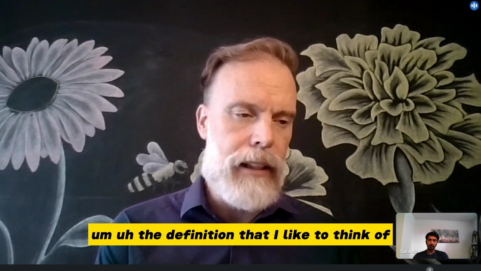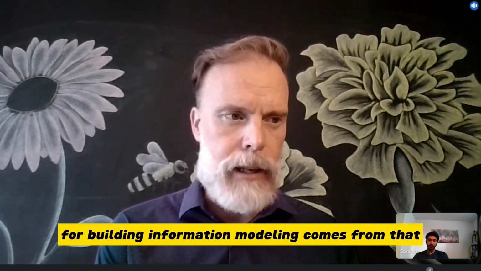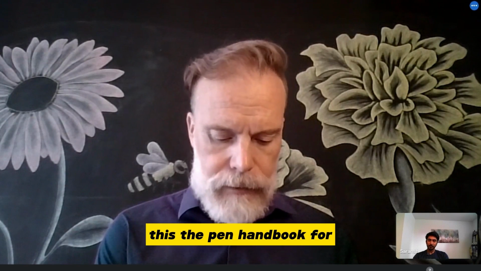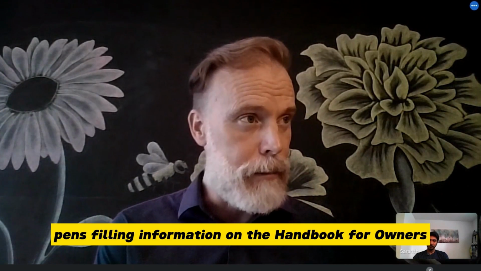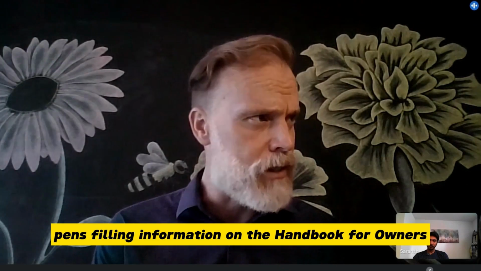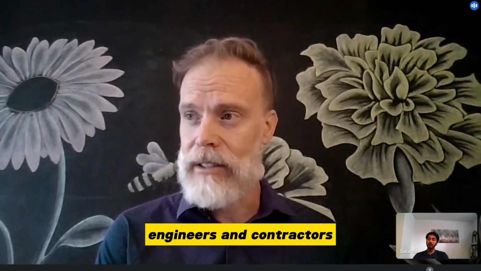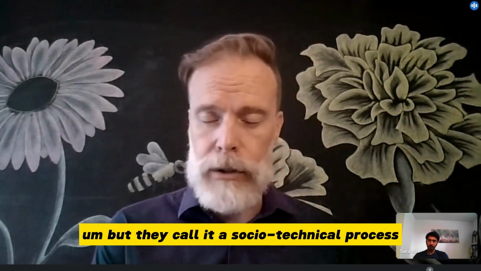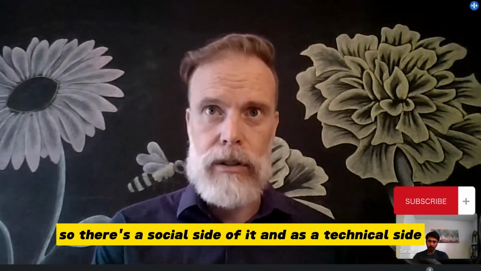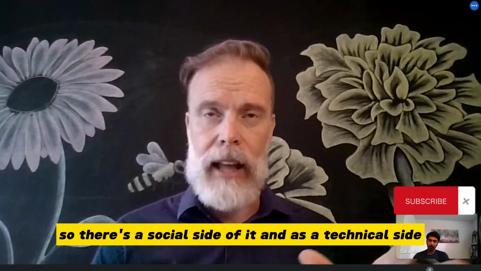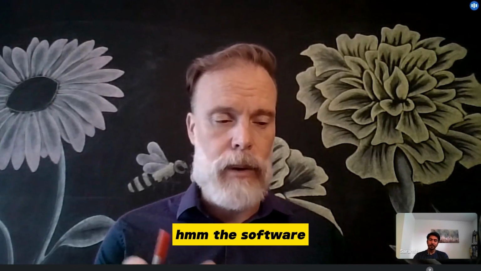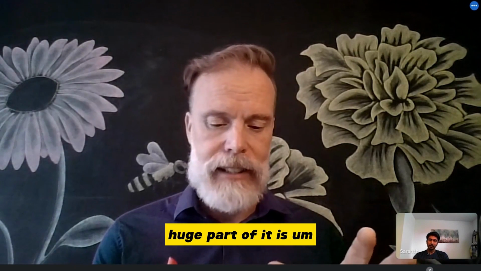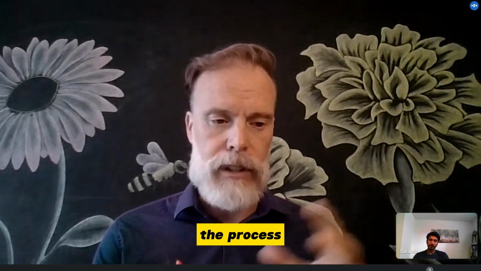The definition that I like to think of for building information modeling comes from the BIM Handbook, the Building Information Modeling Handbook for owners, architects, engineers, and contractors, something like that. It's a Wiley book. But they call it a socio-technical process. So there's a social side of it, and there's a technical side. There's the software, etc. But a huge part of it is the processes.